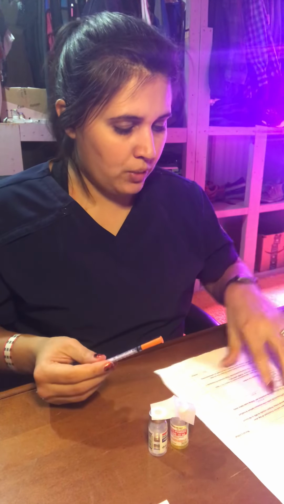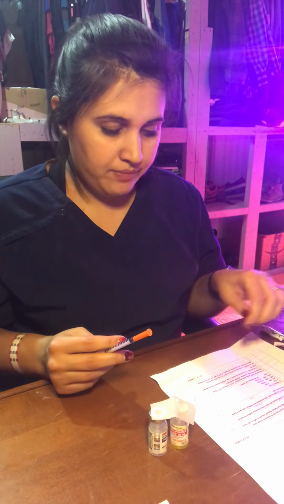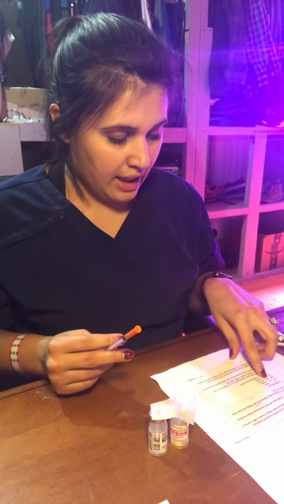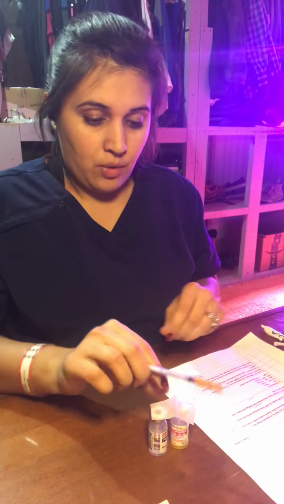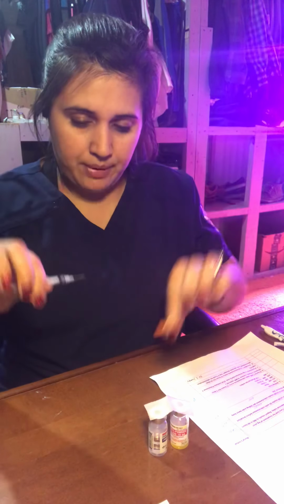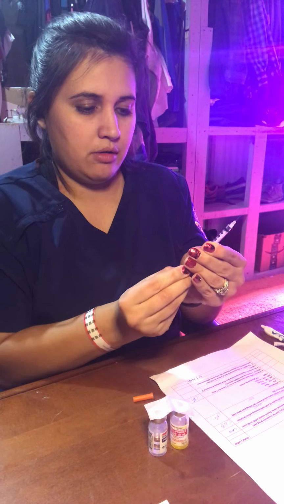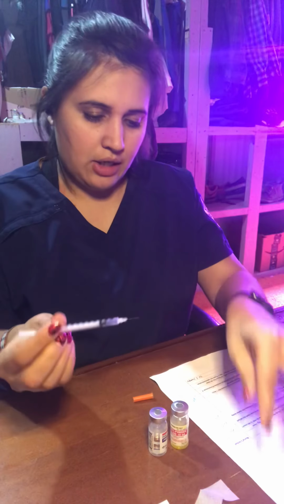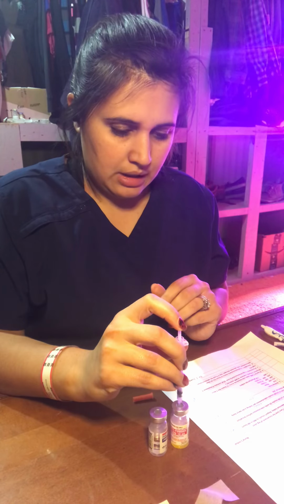Now it is asking for 20 units subcutaneous before breakfast of the NPH, which is the cloudy, and his blood glucose level is 245, which on the sliding scale gives him 10 units of the clear regular insulin. So what I will do is pull off the cap, grab 20 units of air, and insert that into the NPH insulin.